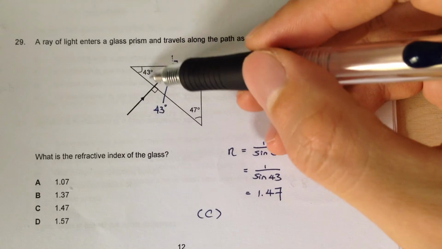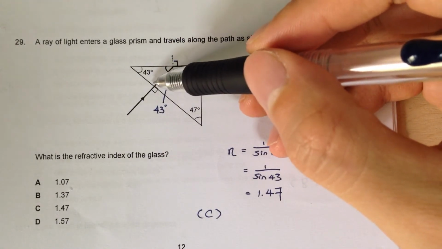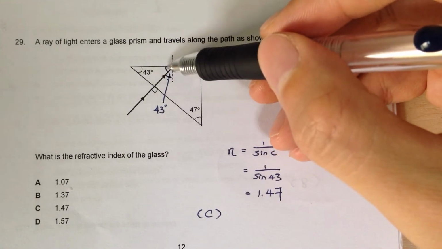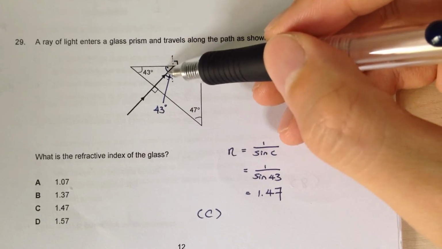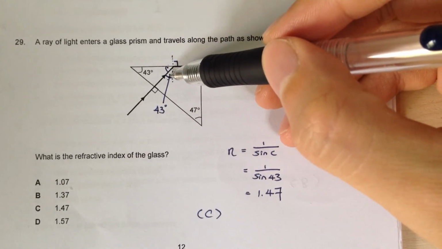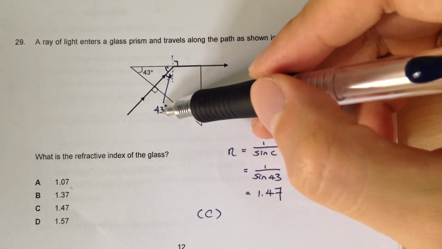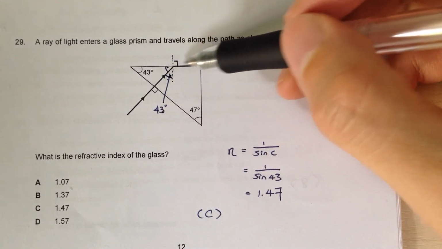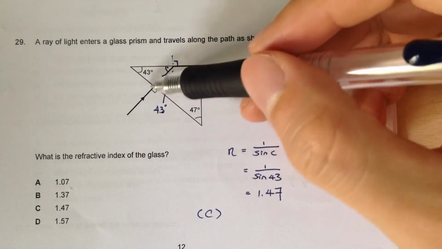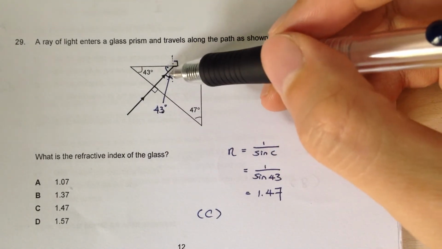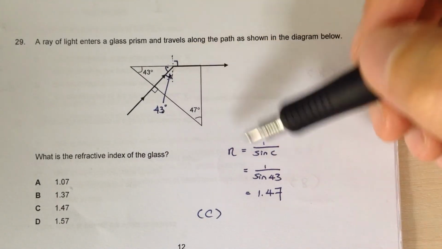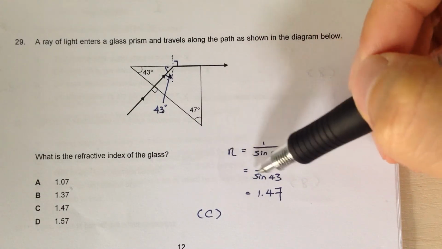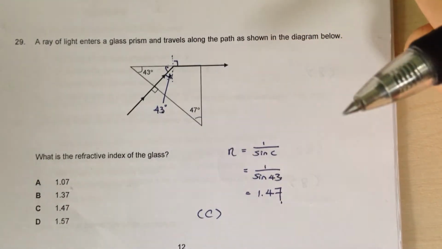So use geometry. This is 90, so this angle will be 90 minus 43, and then this angle will be 90 minus (90 minus 43). So therefore you will get 43. Since this configuration of rays says this angle is my critical angle, use your critical angle formula, substitute 43 inside, and you will get the refractive index.